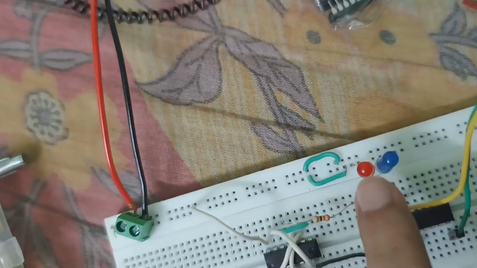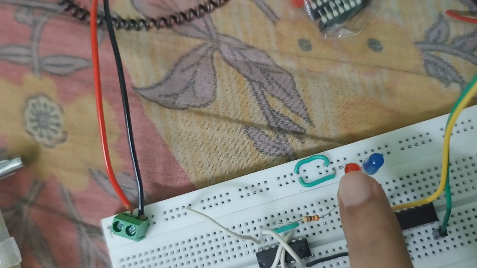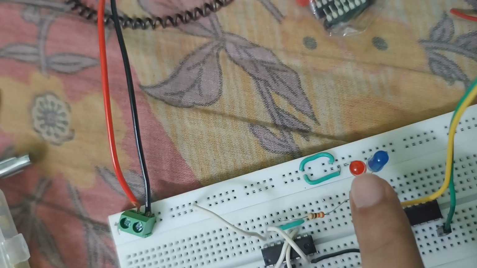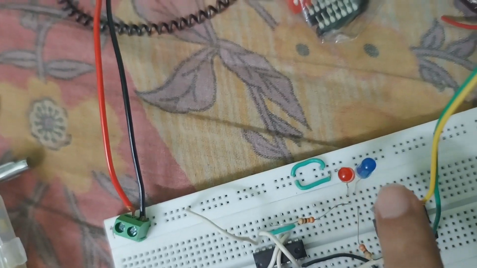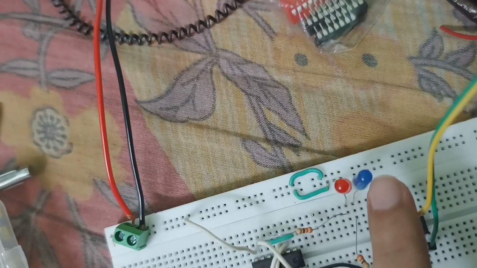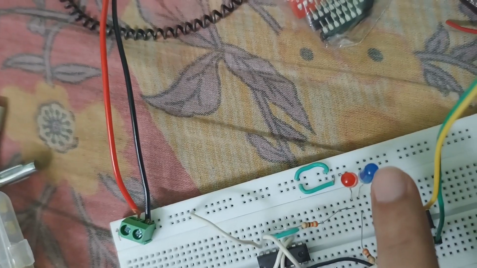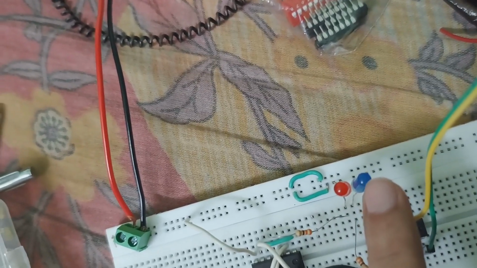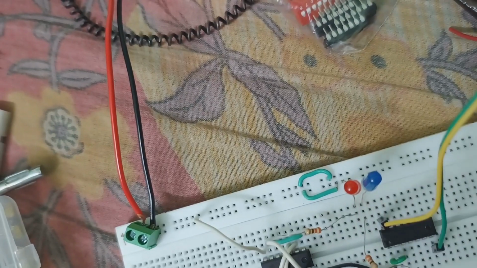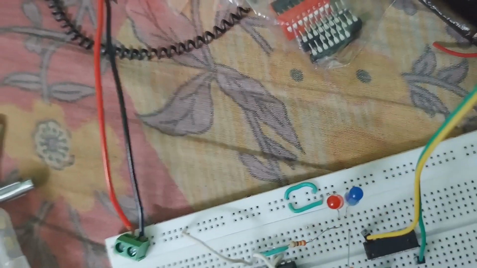This red LED is the sum. If the LED is on, the sum is 1. If the LED is off, the sum is 0. The blue LED is for carry. If the LED is off, carry is 0. If the LED is on, then it means the carry is 1. Okay, off means 0 and on means 1. Red for sum, blue for carry.